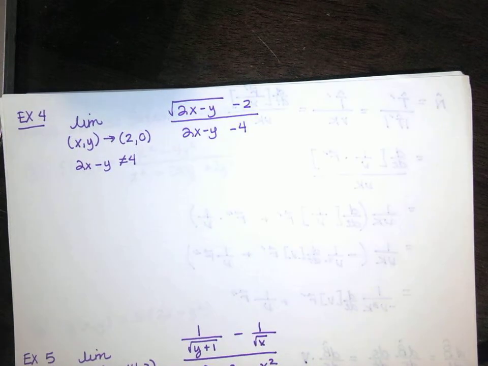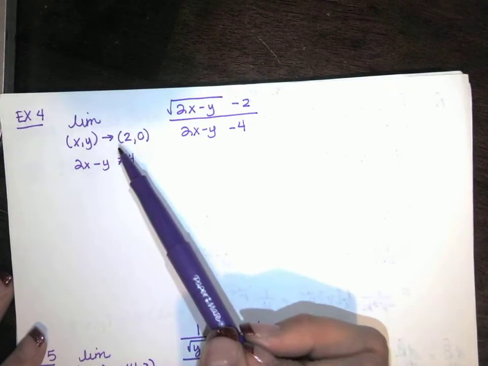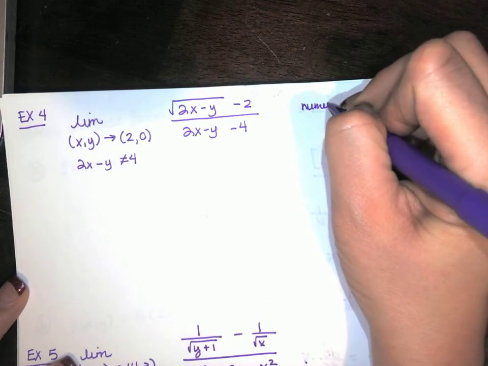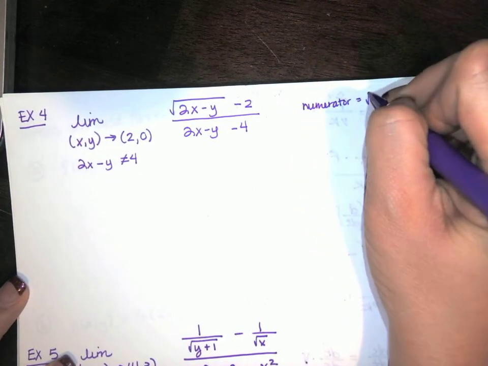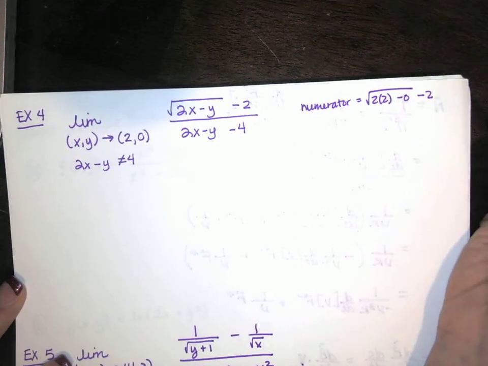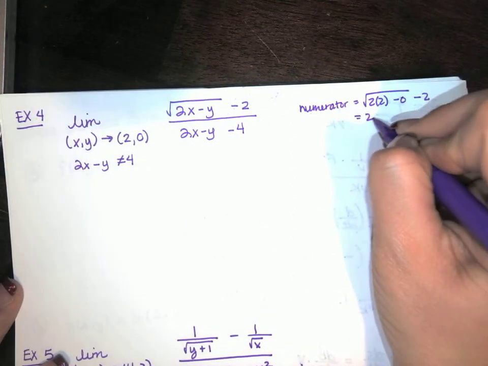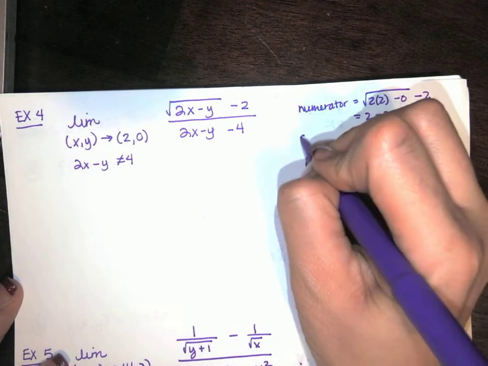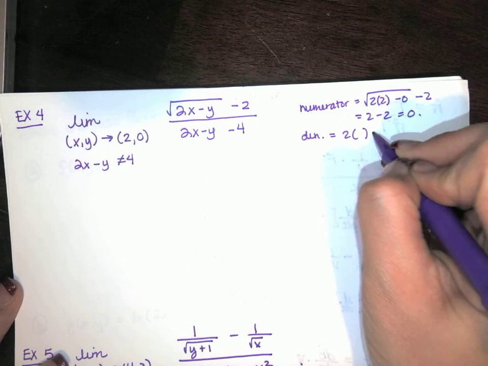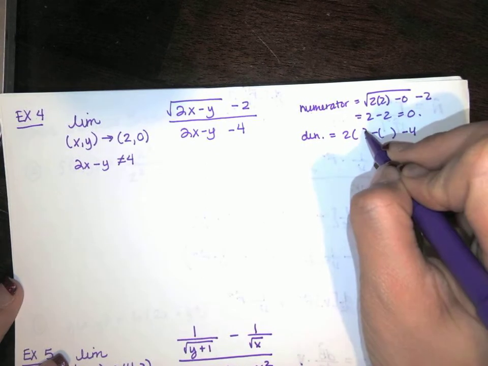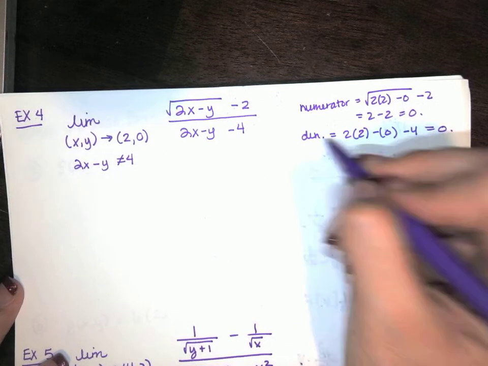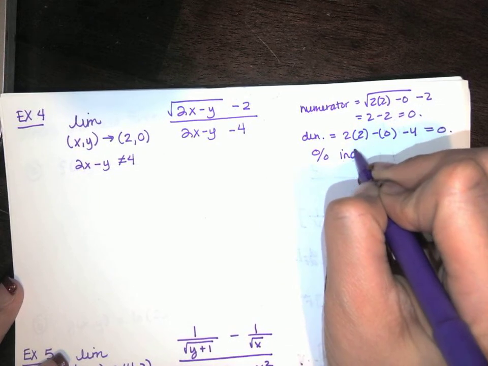Now it's got a y in it, but as y approaches 0, let's look at what happens to the numerator. The numerator is going to be the square root of 2 times my x value, which is 2, minus 0, minus 2. Square root of 4 is 2, 2 minus 2 is 0. And the denominator is 2 times x minus y minus 4. X is 2, y is 0, so we got 4 minus 4, which is 0. So this is a 0 over 0 indeterminate form.